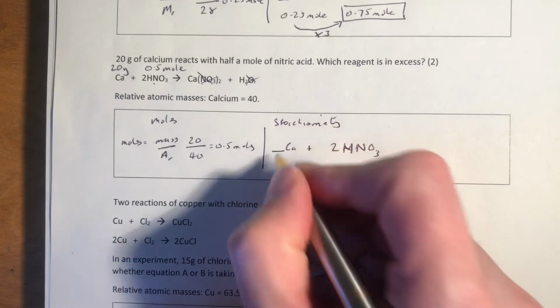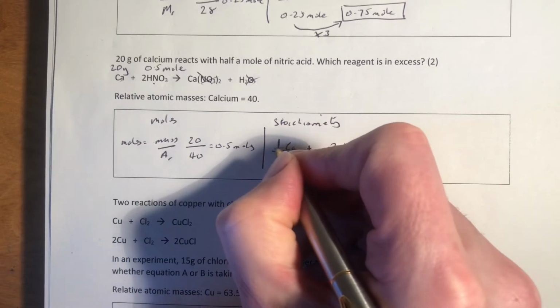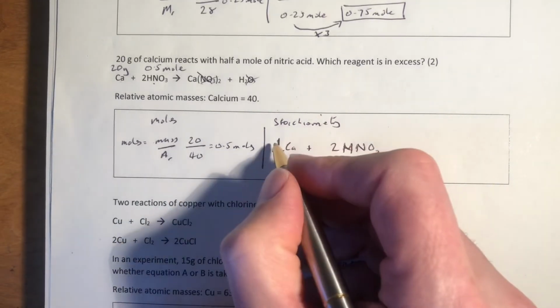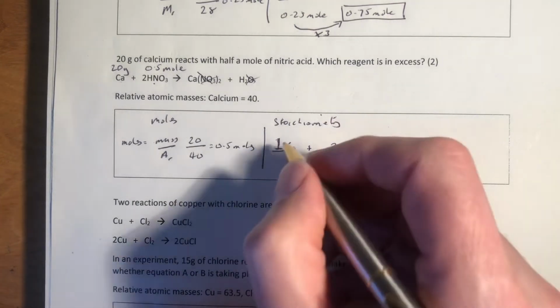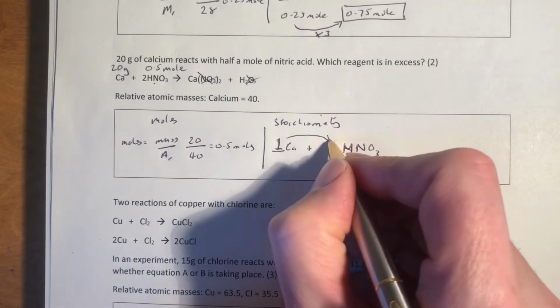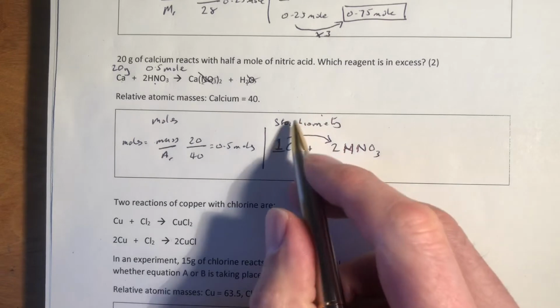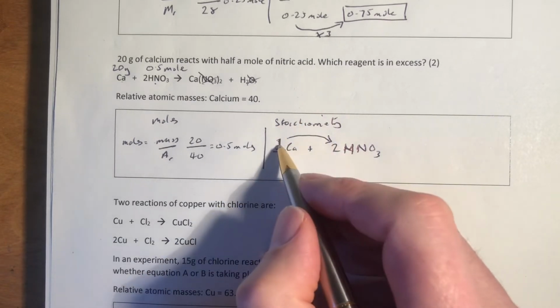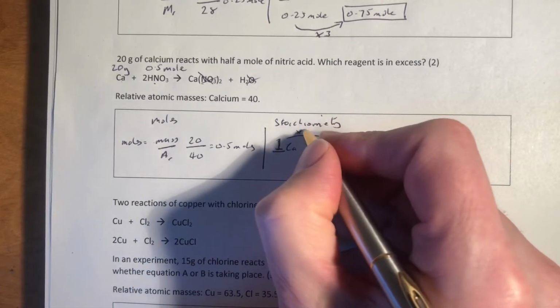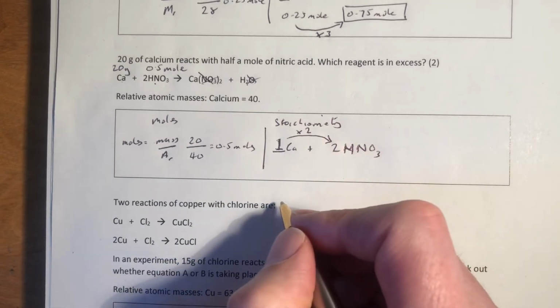Now, there's no number before the calcium, so there is a big number 1 there. We just can't see it. Okay, so 1 reacts with 2. That's what the stoichiometry of that equation is telling us. Stoichiometry is big numbers. How do we get from 1 to 2 mathematically? We have to multiply 1 times 2 to get 2.